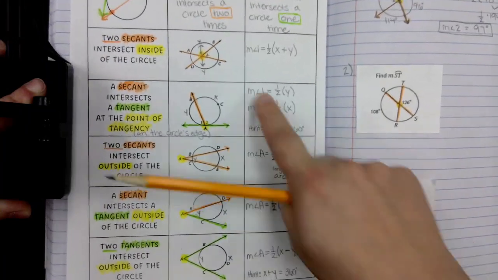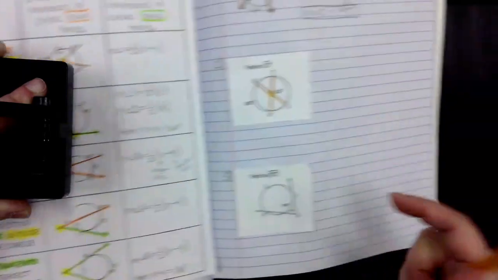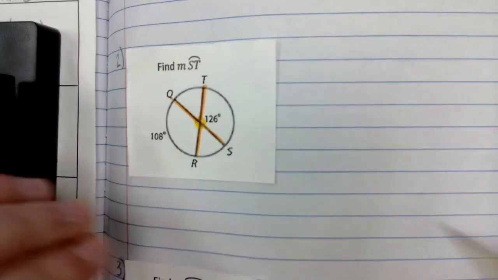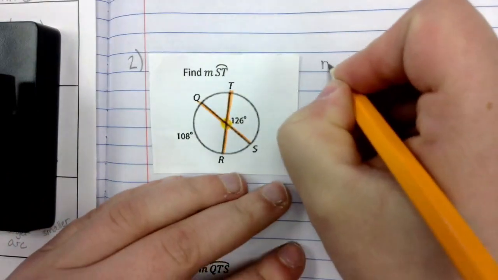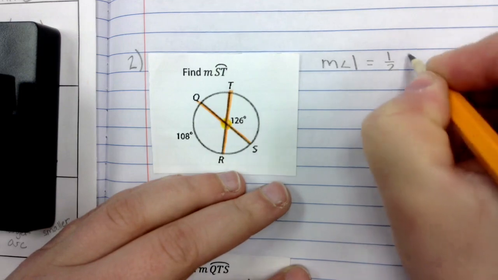Yeah, we're going to do the adding one, the x plus y. So let's write that down first. We're going to do the measure of angle 1, or measure of angle something, equals 1/2 of x plus y.